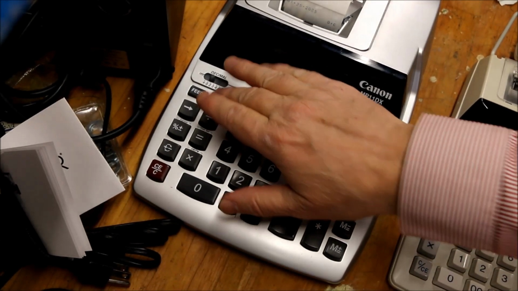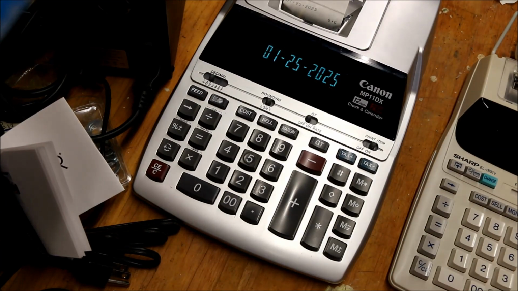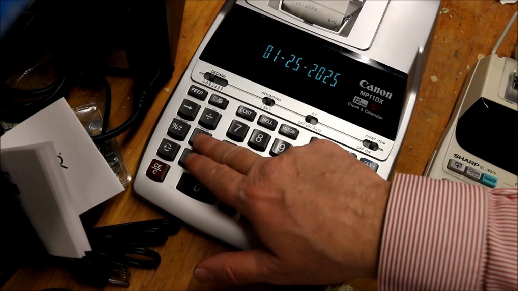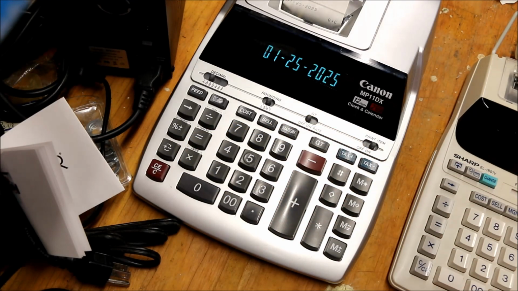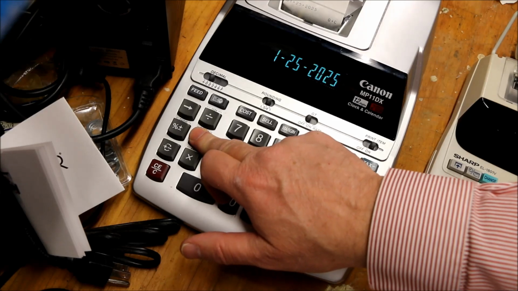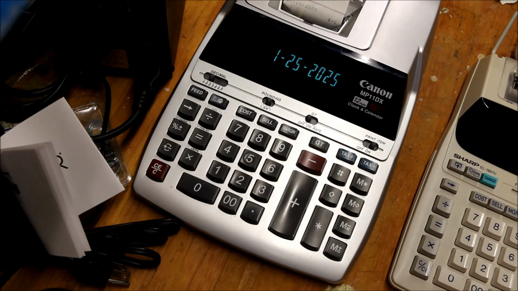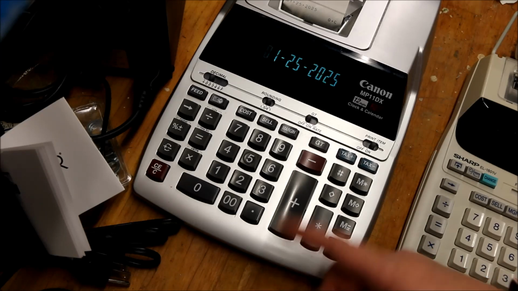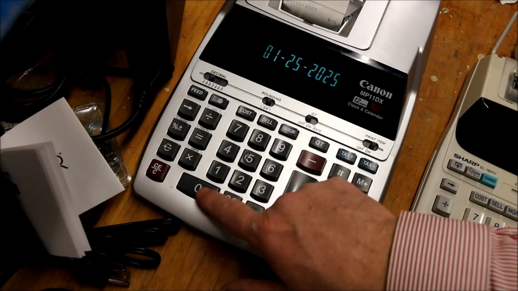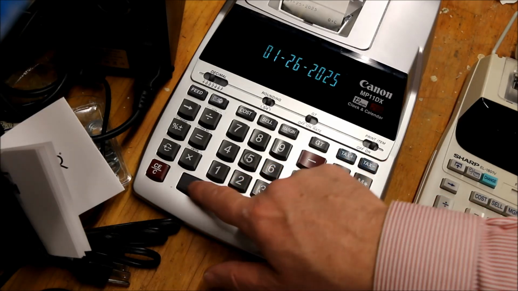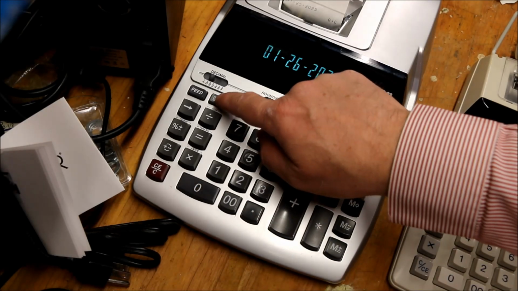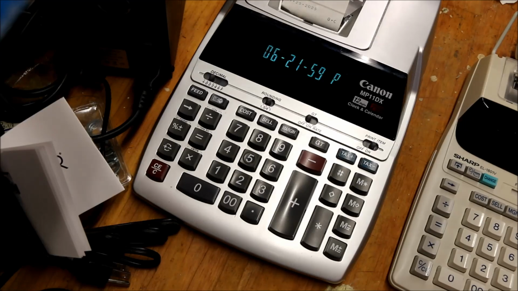You press the date time key. It shows us the date there. We'll press the time set function on the equals key. Press it and hold it down. And now we can enter the date and time. You don't have to separate it with decimal points here. You just enter the numbers. So let's change it to 01262025, and then press the key there again.